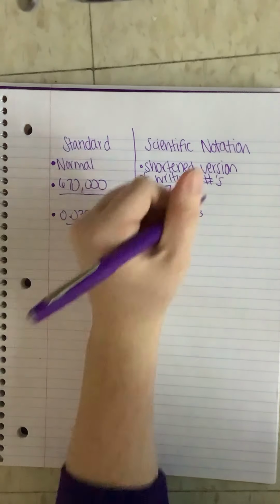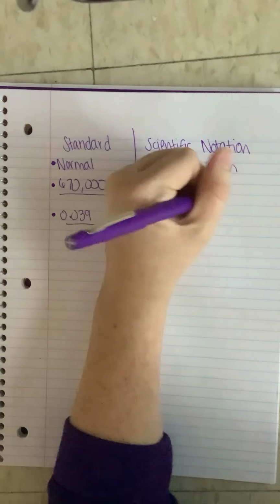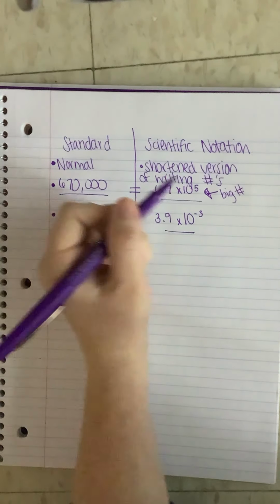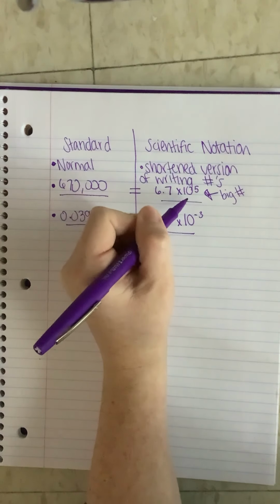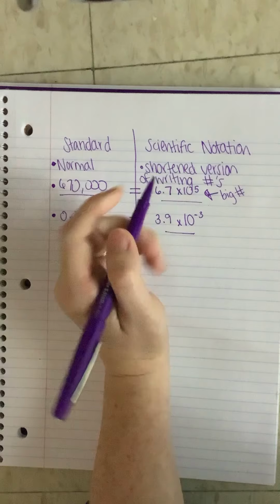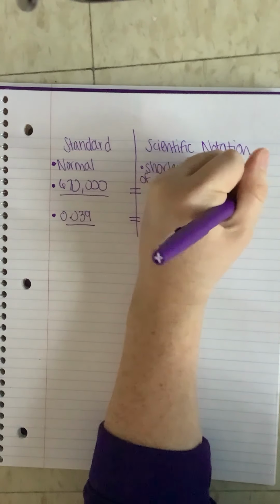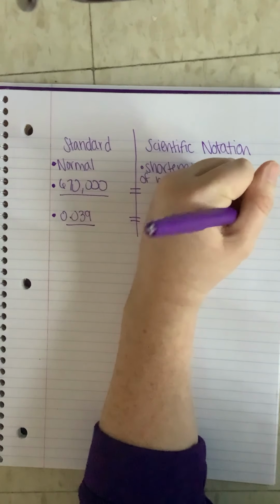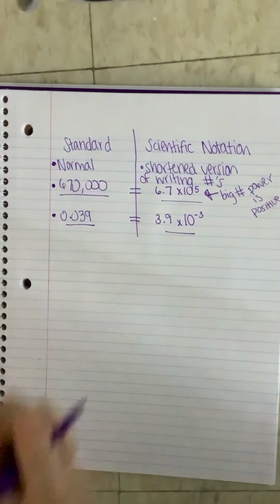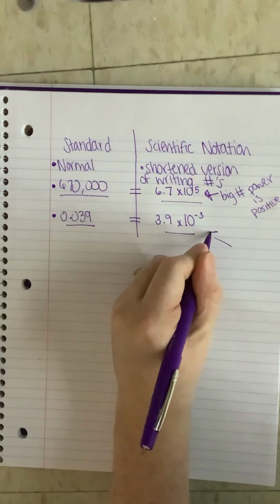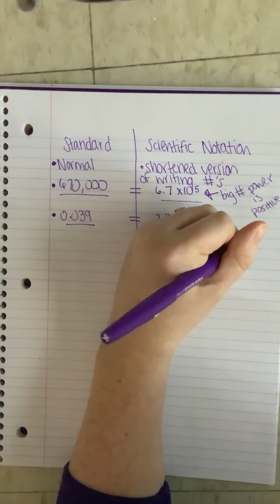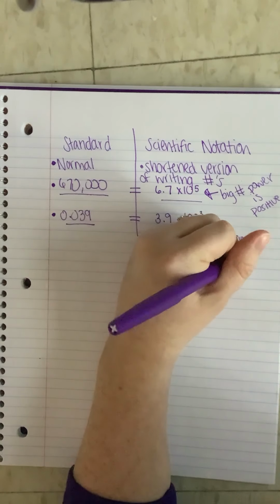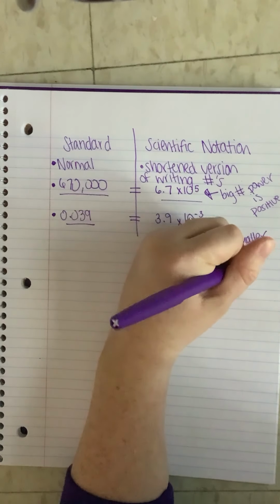It's really important to note, guys, that here we had a big number, and when we have a big number, check out that power. We had 6.7 times 10 to the 5th power. That power is positive. In big numbers, we'll see our power is positive. Whereas now, check out our smaller number. Our smaller numbers in scientific notation will have a negative power. So the power is negative.